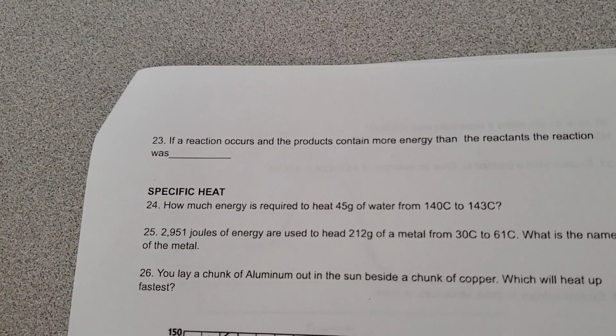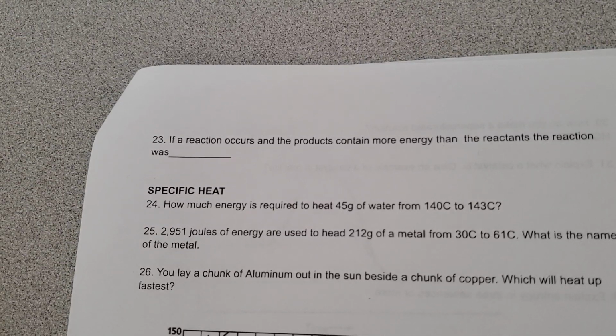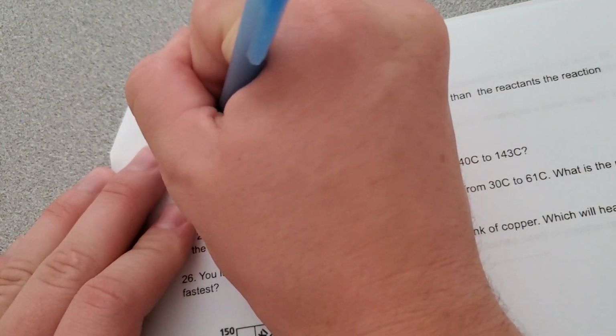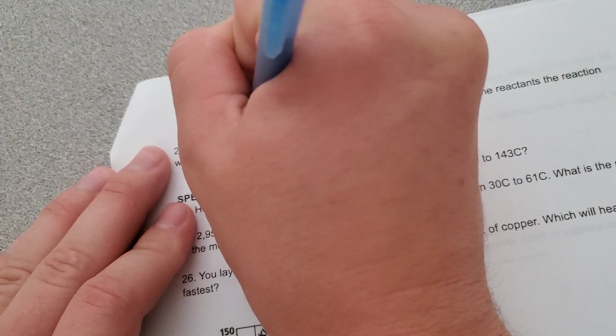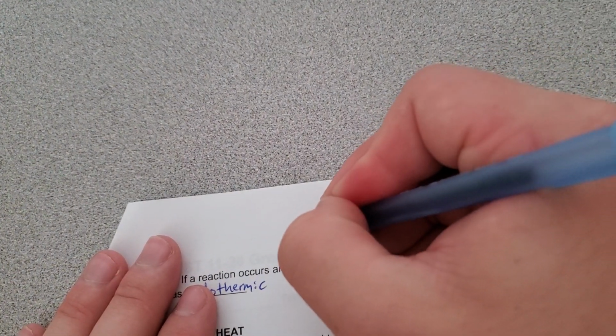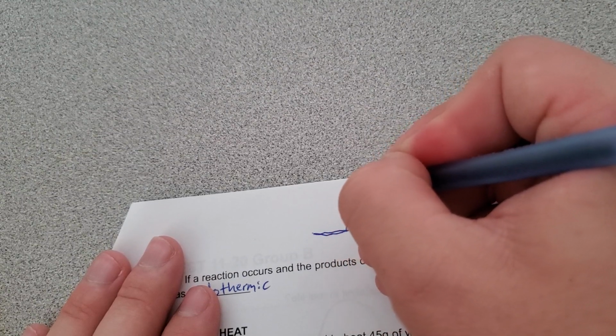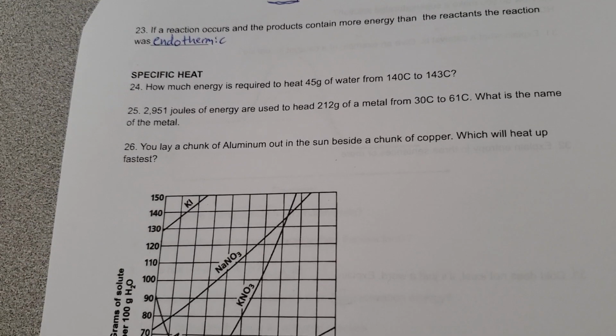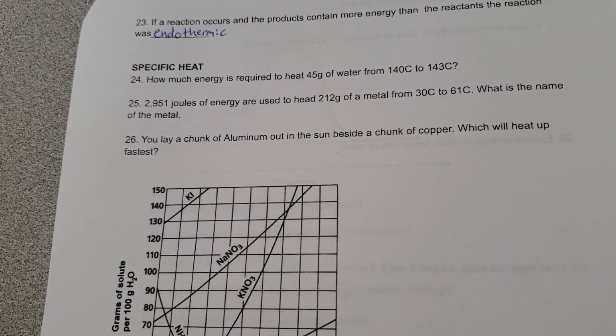Right? Moving on. If a reaction occurs and the product contains more energy than the reactants, the reaction was endothermic. It is the opposite of what happens right here. If the graph would look like this, it'd start here, activation energy, and end somewhere like that. That's endothermic.